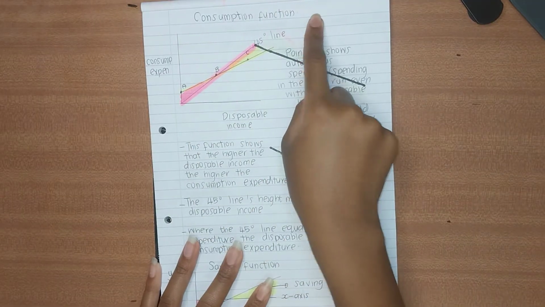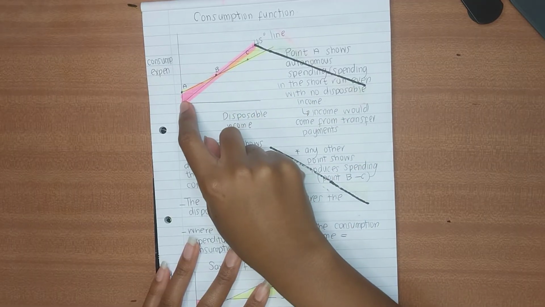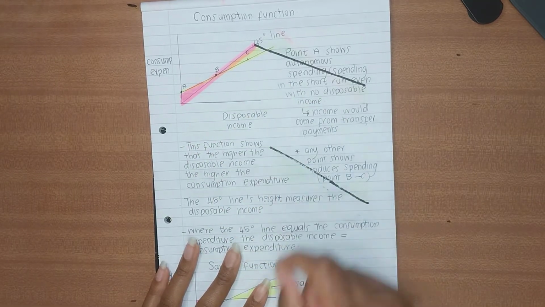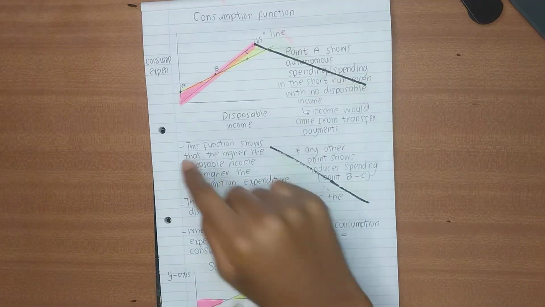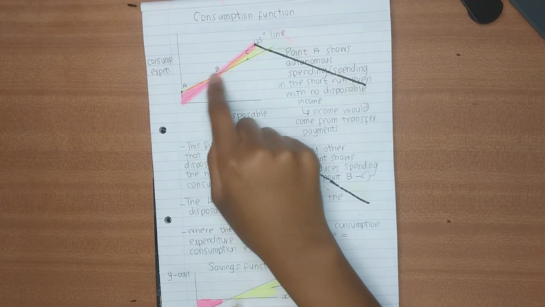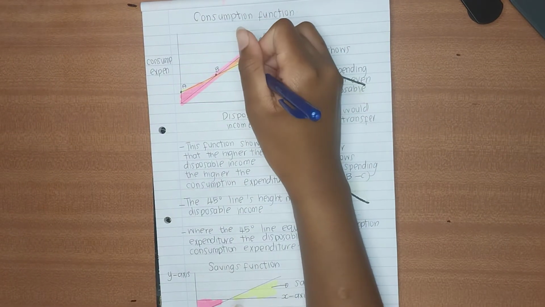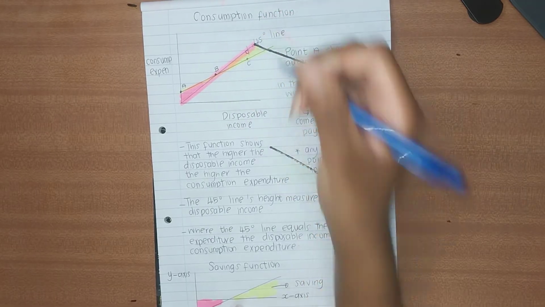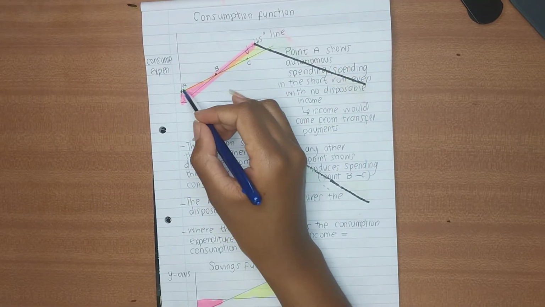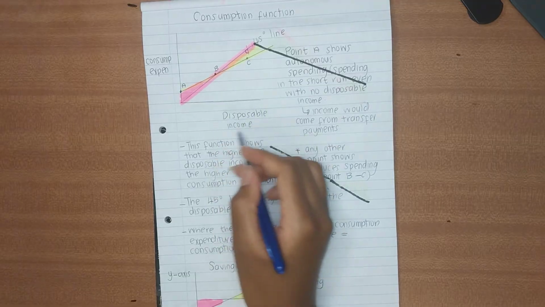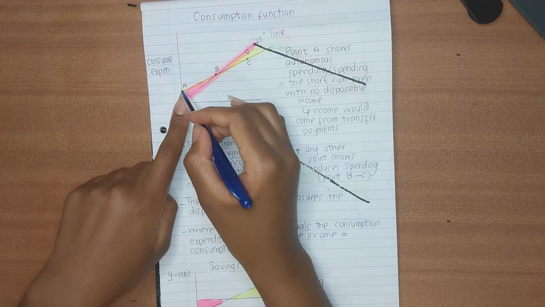So we have the consumption function, and the consumption function is actually this line right here, this one, not the one that starts at the origin, this yellowish line, right? So that is my consumption function. And if you guys look at this line, you have A, B, and C, right? Let's call this D. So you have A, B, and C. So on this consumption line, you have different points. On point A, this is disposable income on your x-axis, this is consumption expenditure. So on point A, do you guys see that disposable income is 0, but there's still consumption.